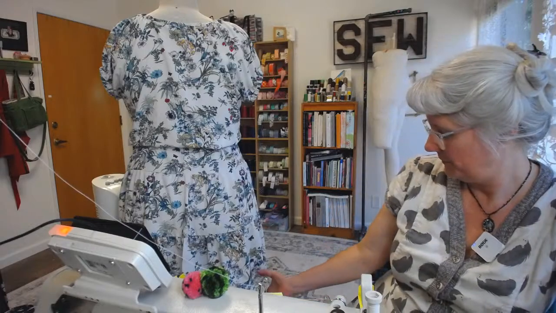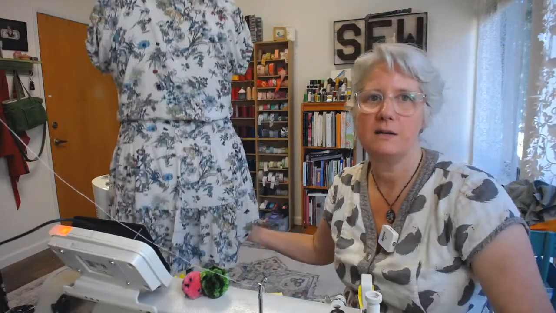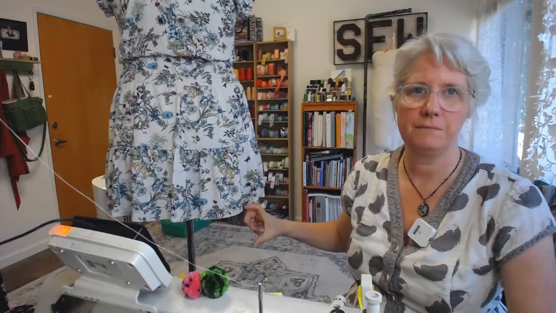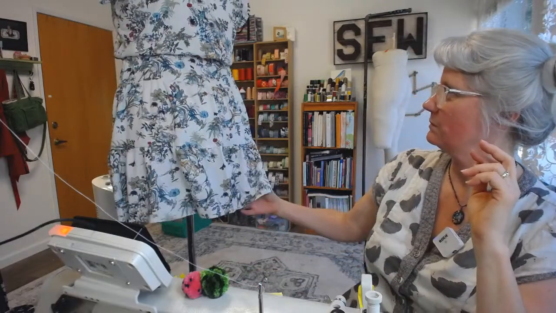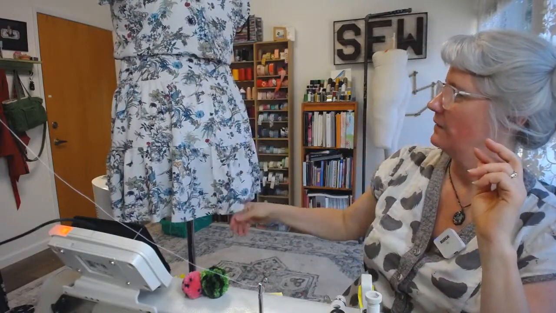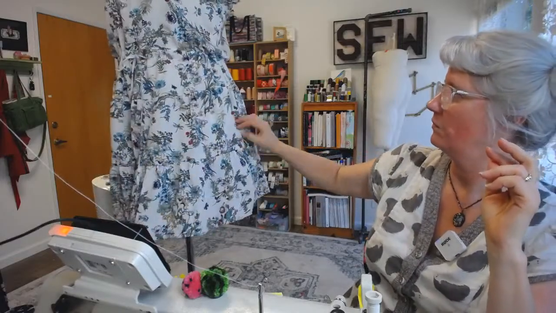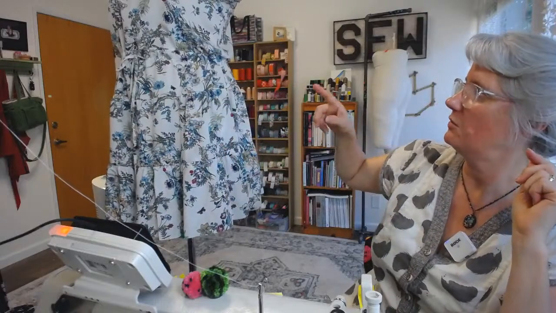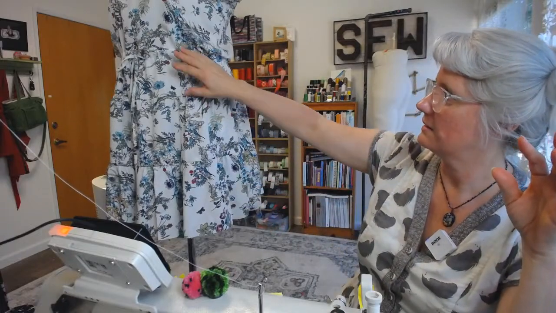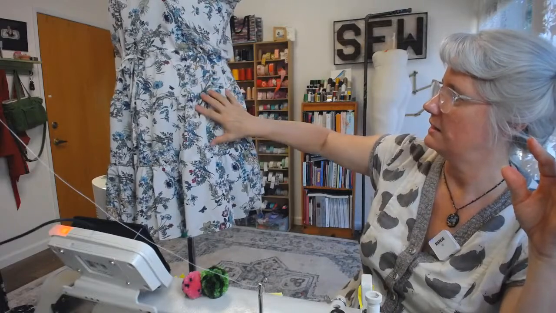A 3-inch ruffle. Yeah, I think that could work. Yeah. This is really cute though. There's my pocket. So remember, what's deceptive about this pattern in the pictures is that this is the bodice right here, and this is the skirt.